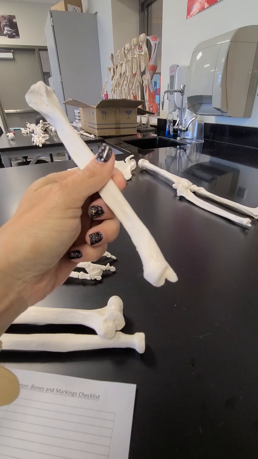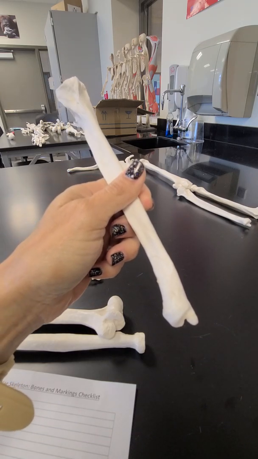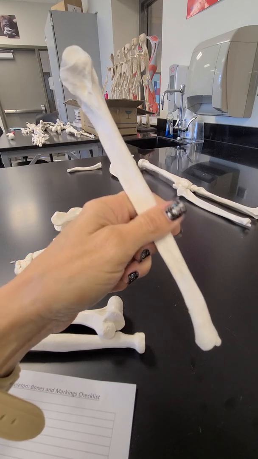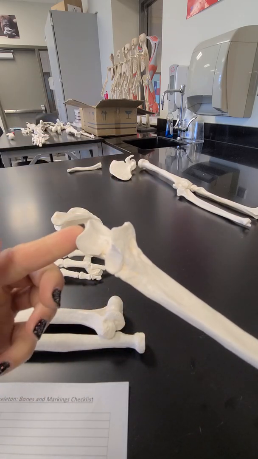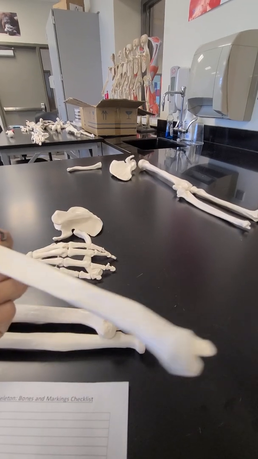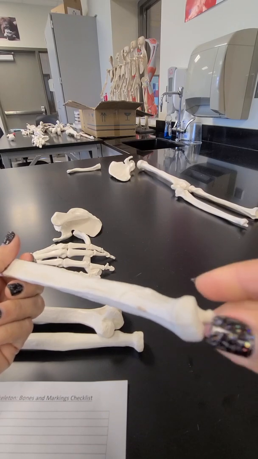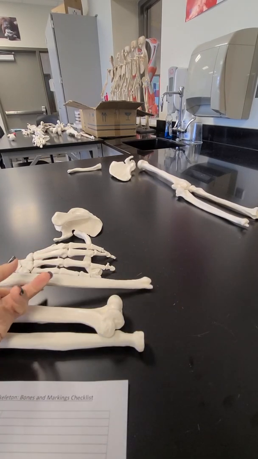And it's the styloid process of the ulna, because we also have a styloid process of the temporal bone, and we have a styloid process of the radius. So, olecranon process, trochlear notch, coronoid process, and styloid process.